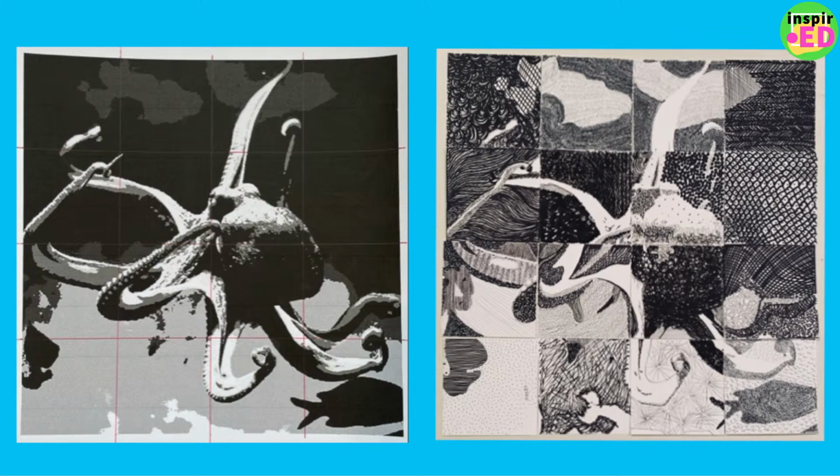And the right image is the drawing that students created. I'm going to show you the whole thing later. But how did I prepare the reference and the paper before students started the drawing?